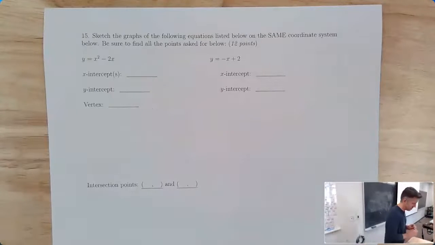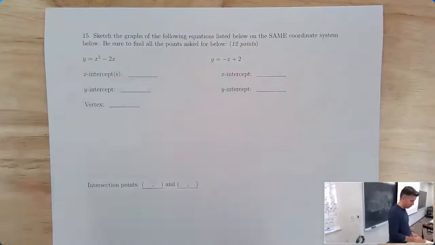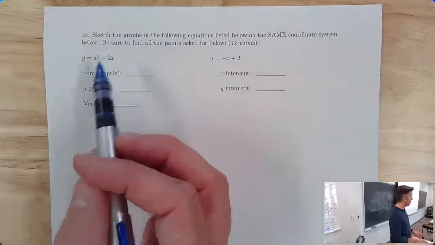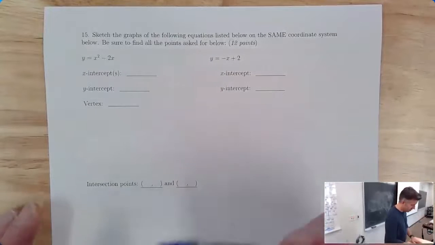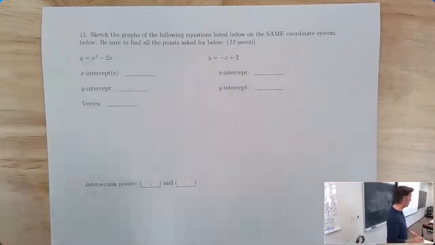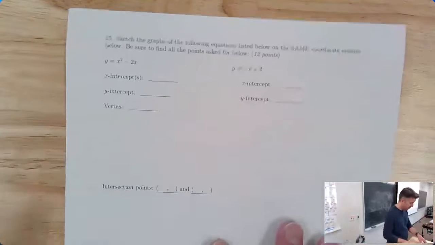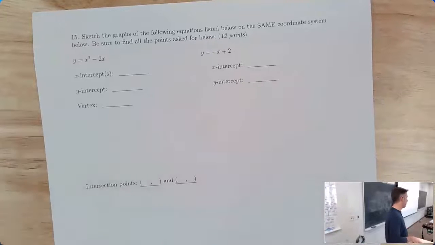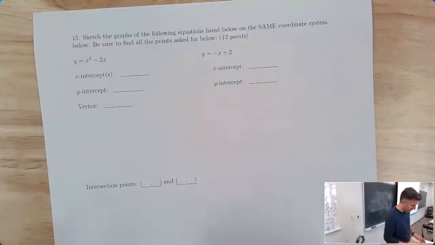Okay. So let's think about what we've got. When we look at y equals x squared minus 2x, we should immediately recognize that that is going to be a parabola, because the highest power of x is x squared. Similarly, when I look at y equals negative x plus 2, we should immediately recognize that's going to be a line, because it's linear. We've got x to the first. Also, the things below each of them are very indicative of what we've got, right? The thing says vertex, oh, it's going to be a parabola. This thing is just asking for the intercepts. Okay, probably a line. So let's find the things.